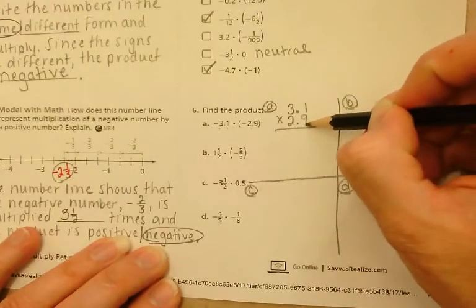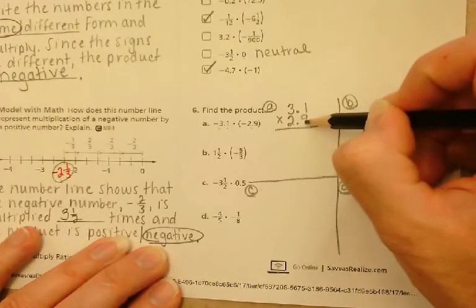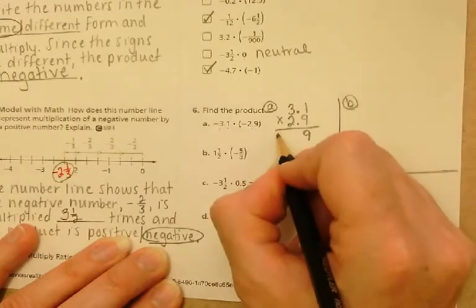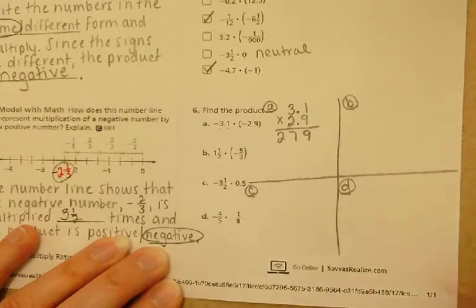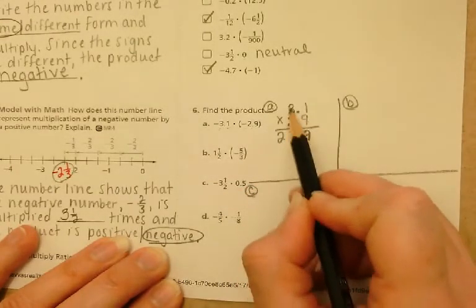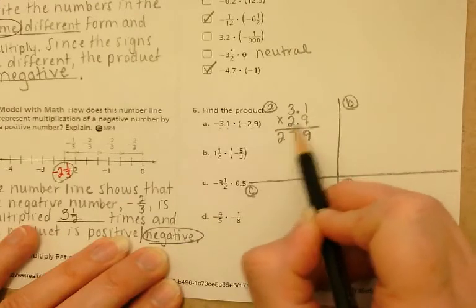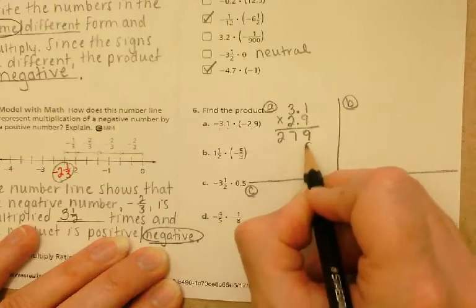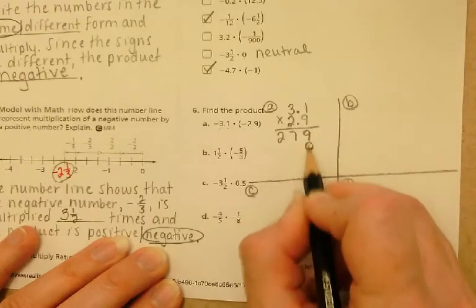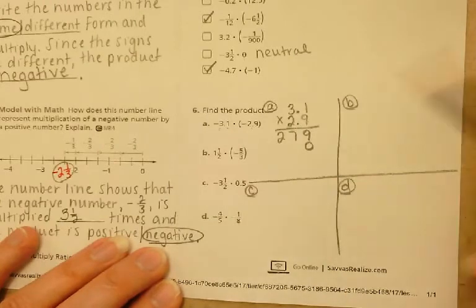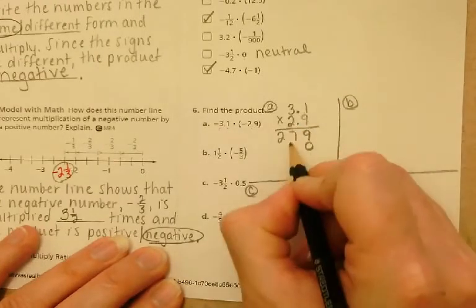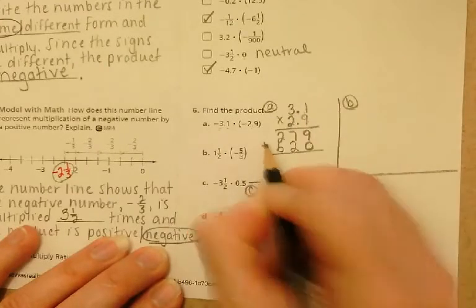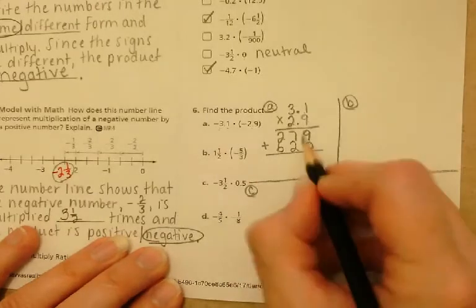Okay, so without a calculator, we're going to go ahead and distribute that 9. So 9 times 1 is 9. And then 9 times 3 is 27. I'm going to move on and distribute the 2, but I did move over to the tens here. So that's where my first number is going to go. So I'm going to use a 0 here in the ones place just to hold the place value. So 2 times 1 is 2, and 2 times 3 is 6. And then you're going to add those 2 rows together.